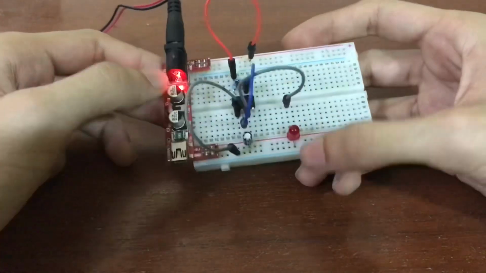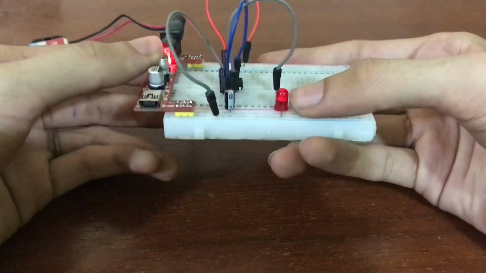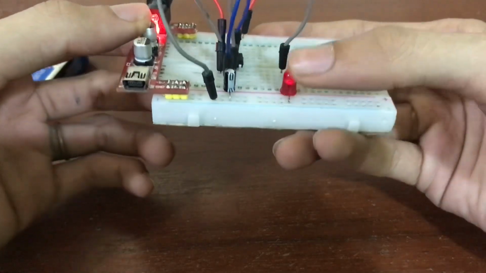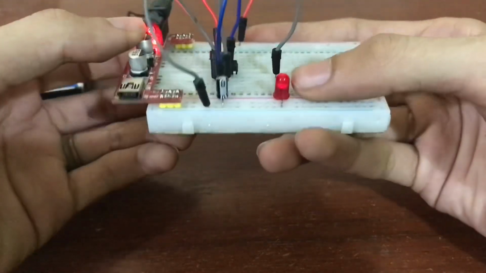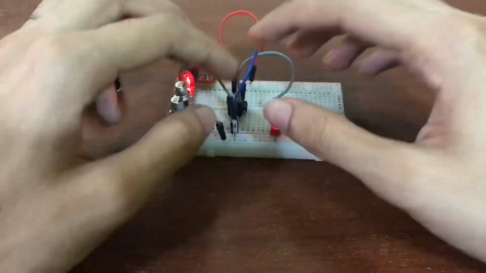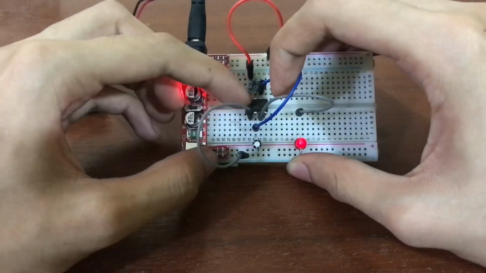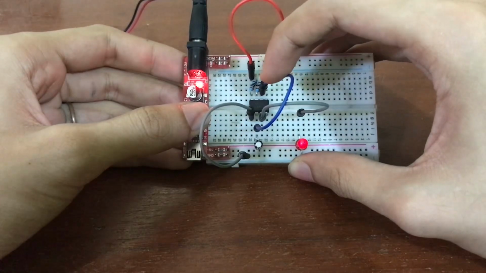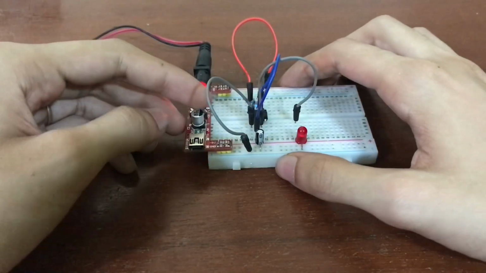And there you go. Behold, ladies and gentlemen, we have a blinking, albeit a very weak blinking LED light. But how does it work? What is going on inside this little black chip that's making our LED blink? I don't know. Look it up.